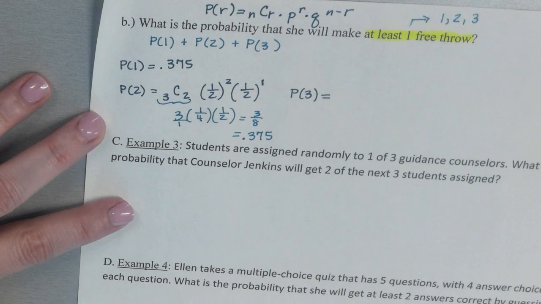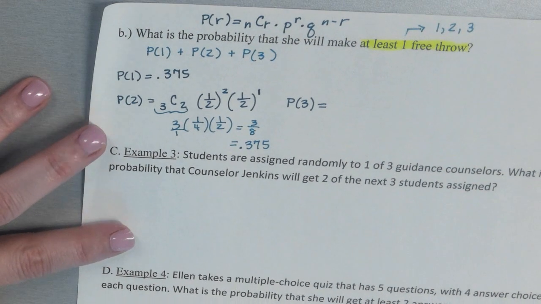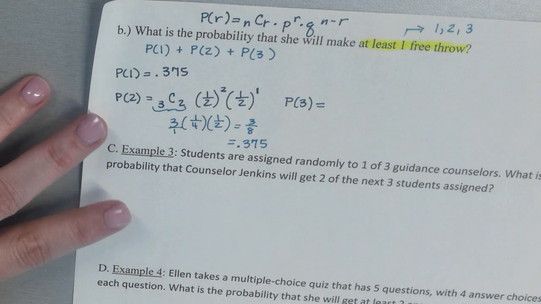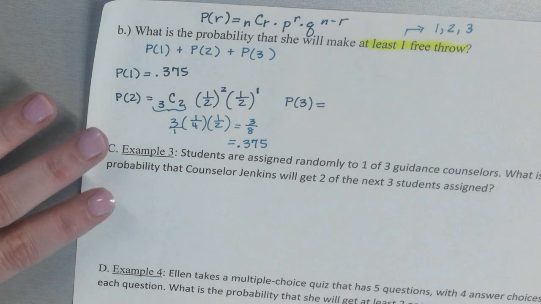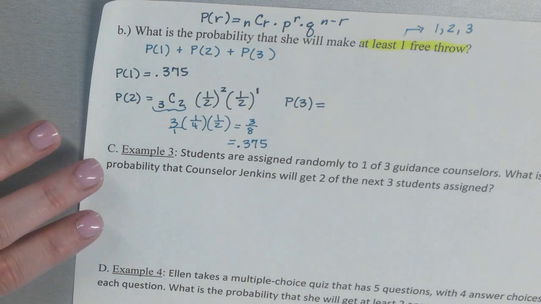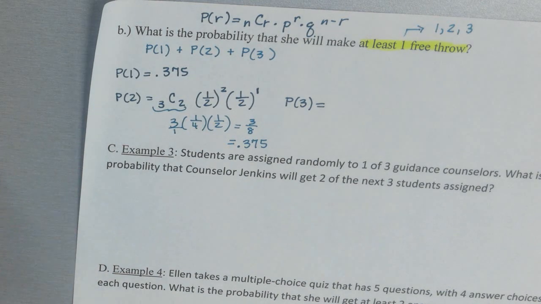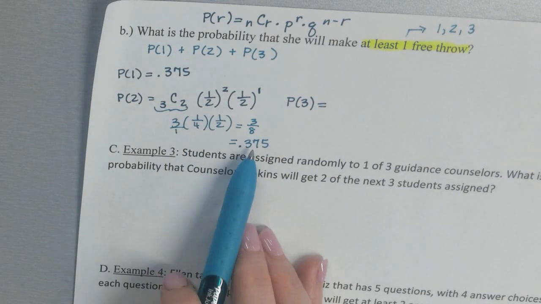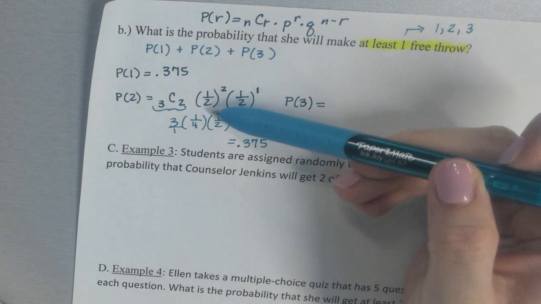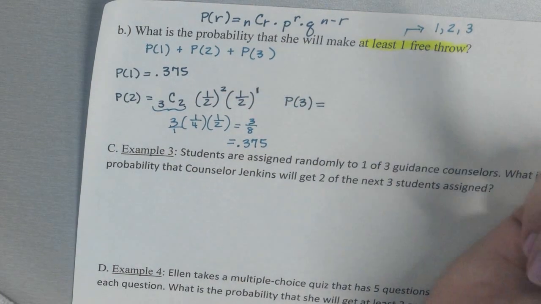Okay, so the probability that she gets exactly 1 free throw is the same probability that she gets exactly 2. And if you think about it in terms of Pascal's triangle, in row 3, remember, you have the 2 3s back to back, right? Because it's half and half, because these are the same, your final probability is the same. That doesn't always happen, it's just because these two numbers are the same.